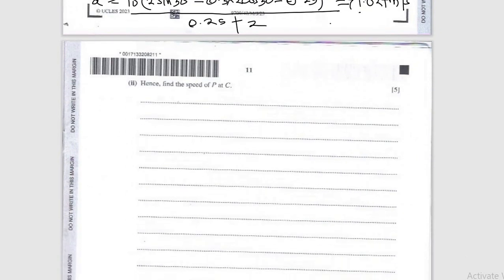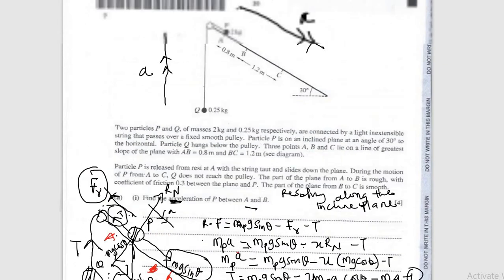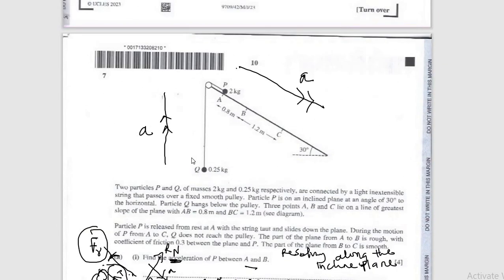The second question: find the speed at C. Okay, to find the speed at C, this is what I'm going to do. We just found the acceleration between A and B. But the question asked me to find the speed at C. To find the speed at C, I need the speed at B. So I can consider the two sections, B and C. We can only consider two sections at a time.